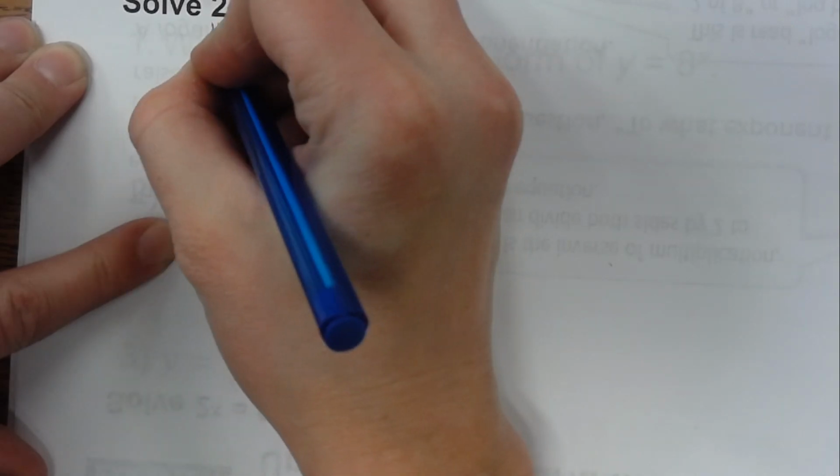Let's try to translate this into log form. We got log, this is my base, so little 2, to the 8th equals my x.